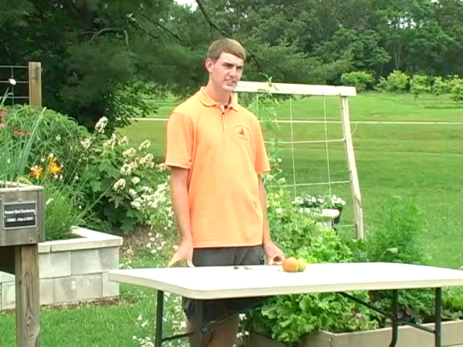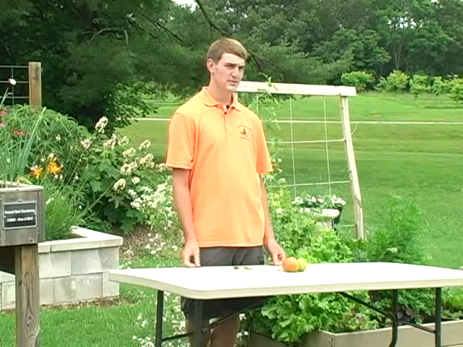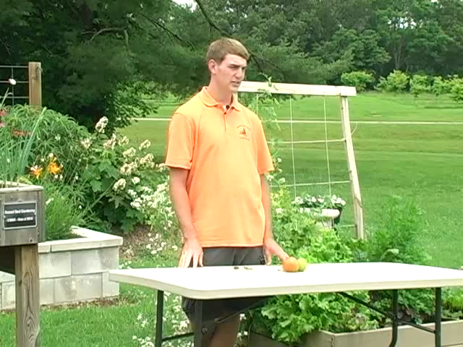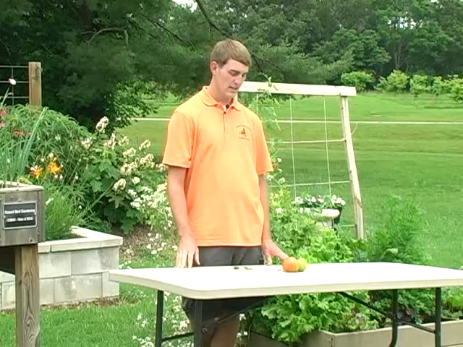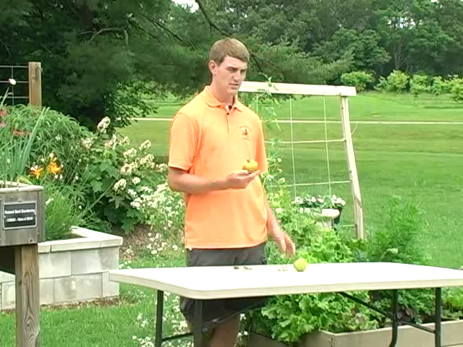As I mentioned earlier, there are many different fruit types, and three of the most common are simple, aggregate, and multiple. And an example of a simple fruit would be this tomato. It just arises from a single flower with a single ovary.